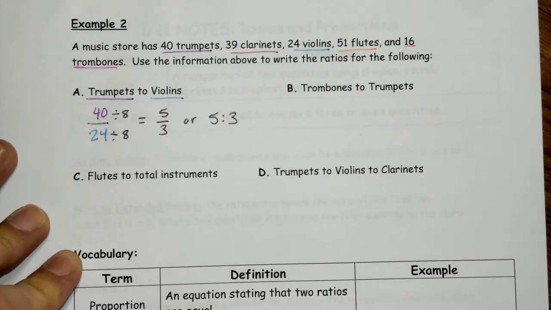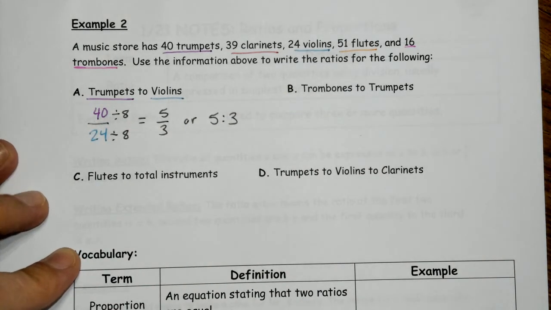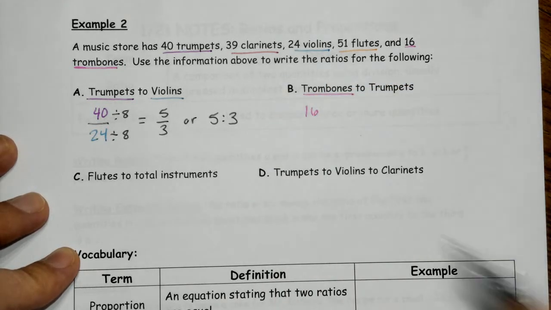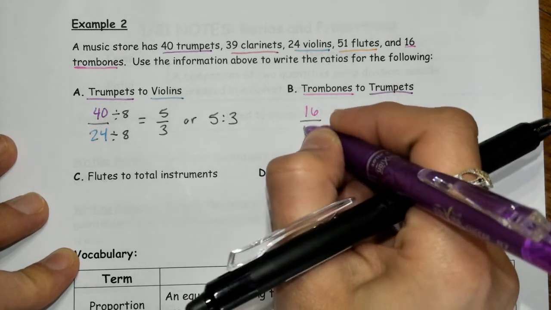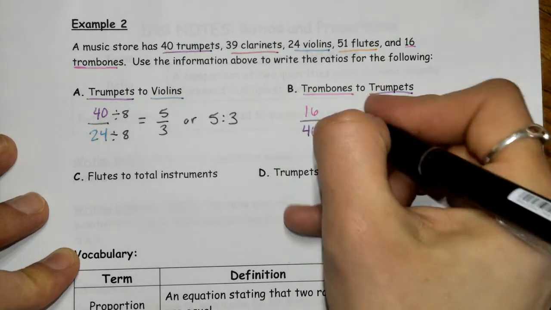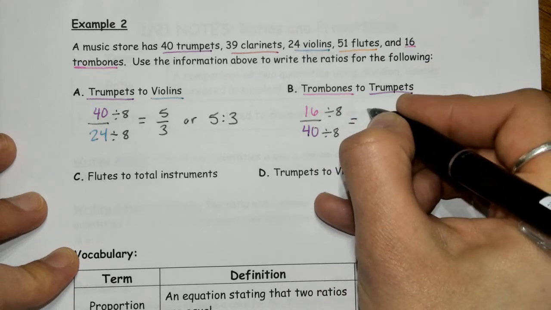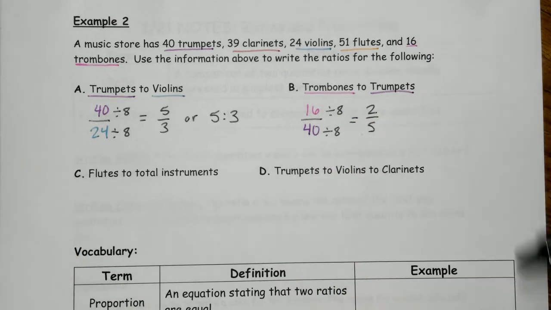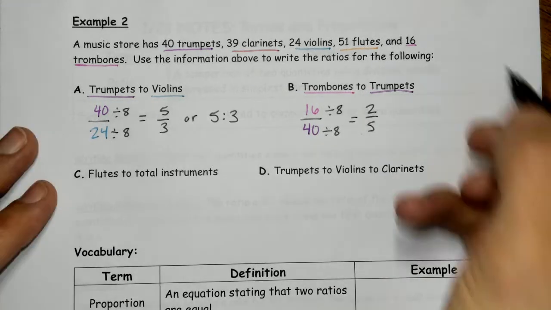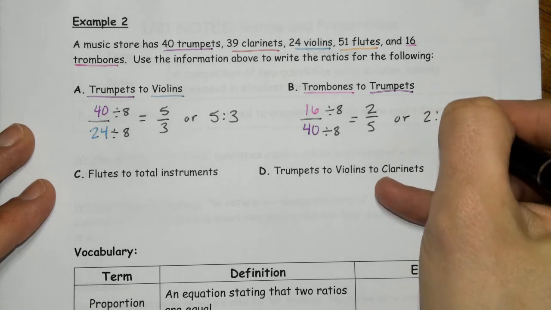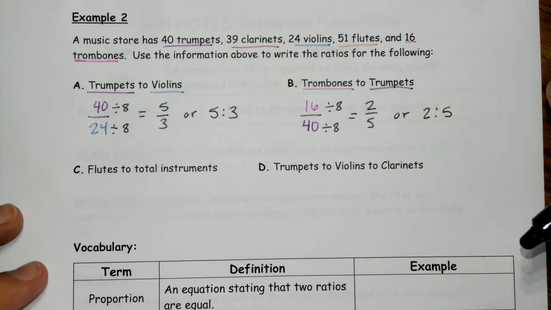I'll go ahead and write over here, or if you're doing it with a colon, it could be 5 to 3. Next, we're looking at trombones, which we saw we had 16 of them, to our trumpets, which is 40. Again, this can be simplified and needs to be. Ironically, they're both divisible by 8 again, and this will come down to 2 over 5, or we can write it as our ratio with the colon, 2 to 5. Okay, so those are the two different ways we can write that.